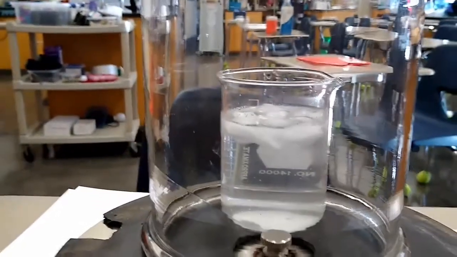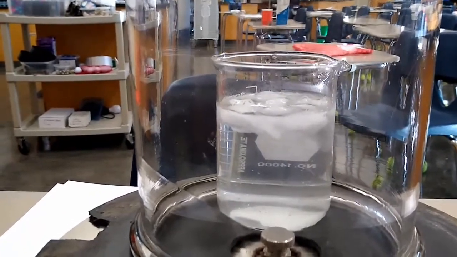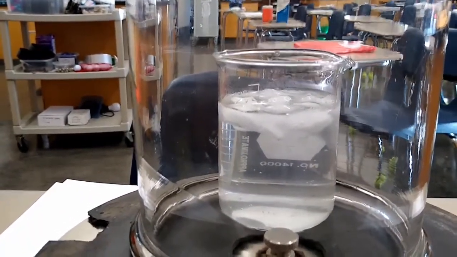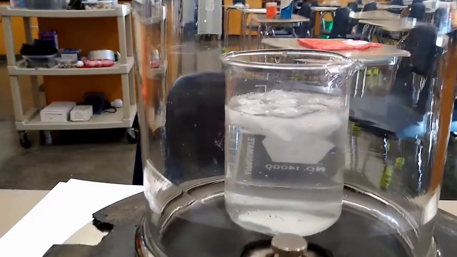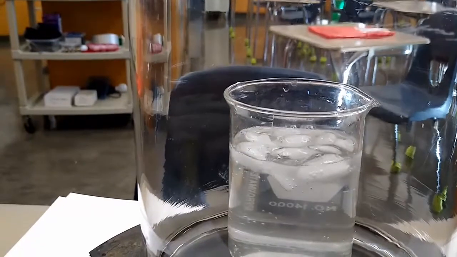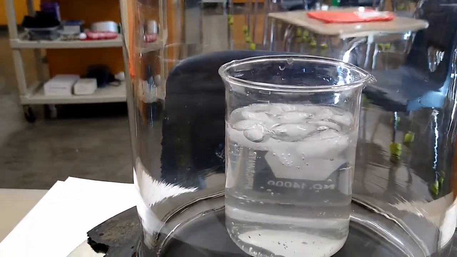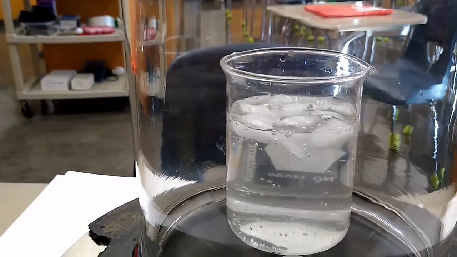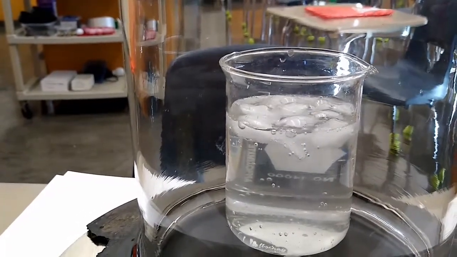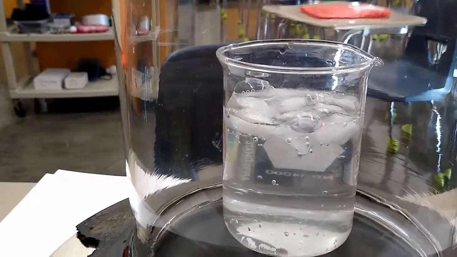And the sound that you're hearing is not a heater. It's the vacuum pump removing the air from inside the jar. And bubbles should start appearing. There they go, they're beginning. And there you go, there's boiling. That is boiling, water boiling at 0 degrees Celsius.